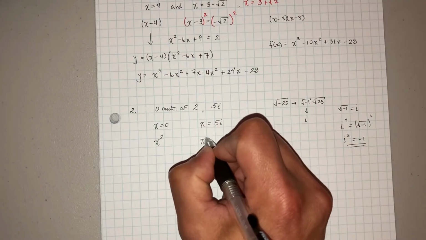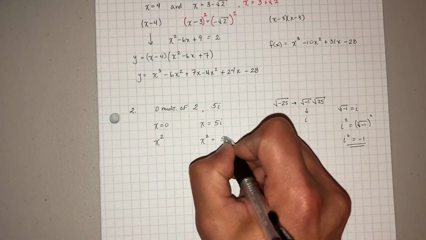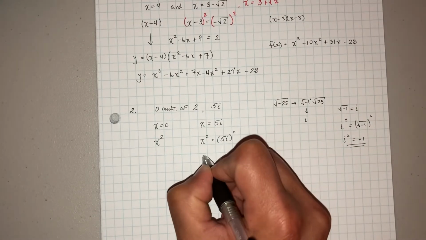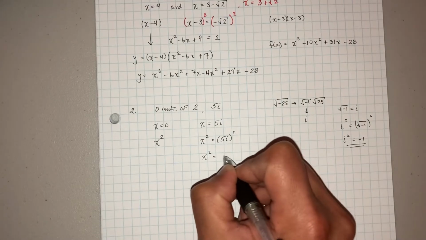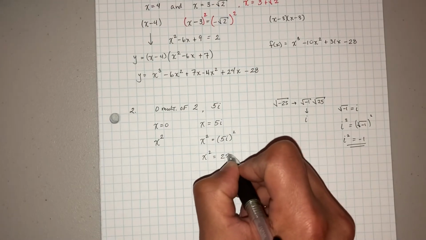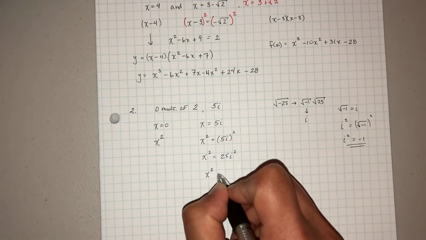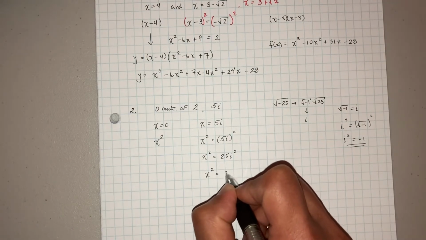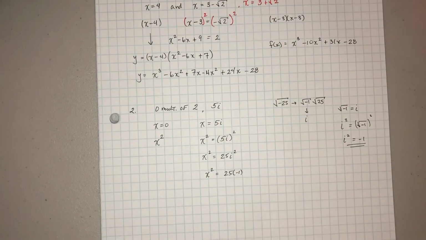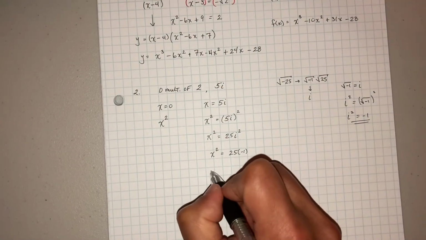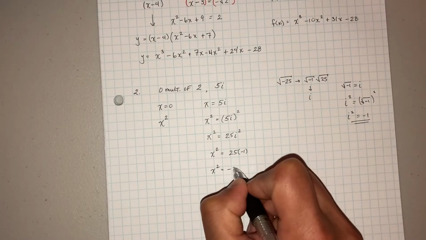So what I'm going to do is square both sides. 5i, we're going to square it, and you're going to end up with x squared is equal to 5 squared is 25, i squared. And remember, what is i squared? Yeah, it's negative 1. I'll just do it step by step. Equals 25 times negative 1. We get x squared equals negative 25.